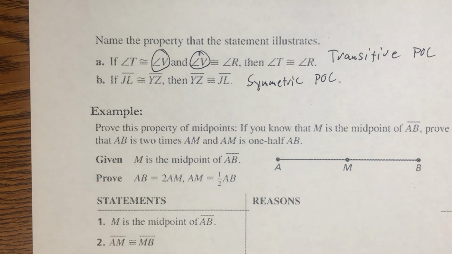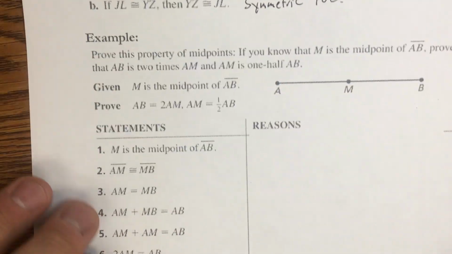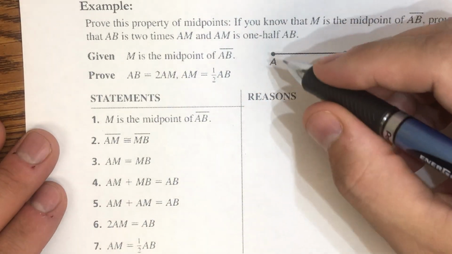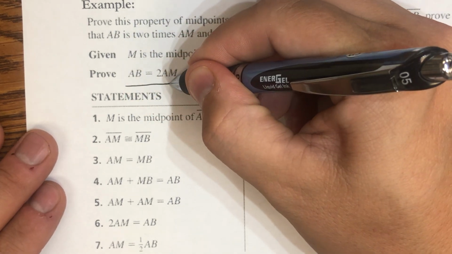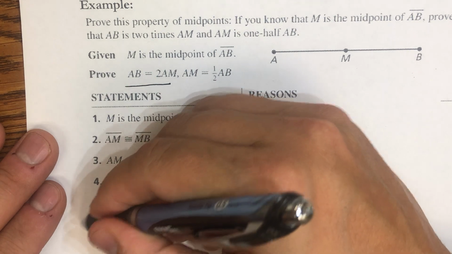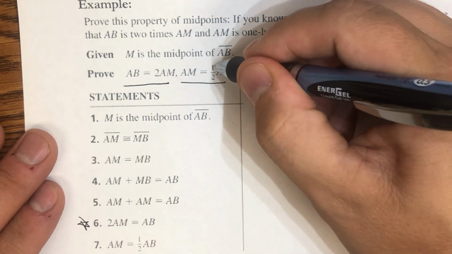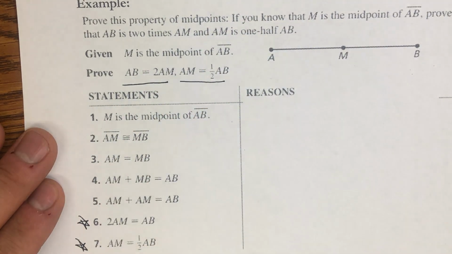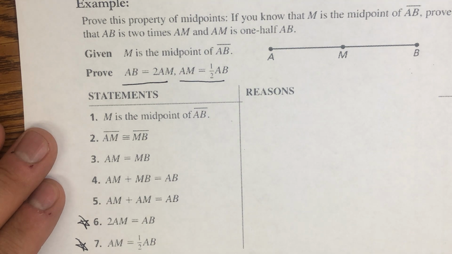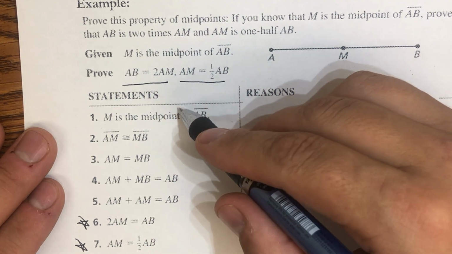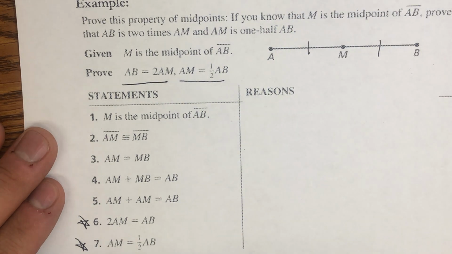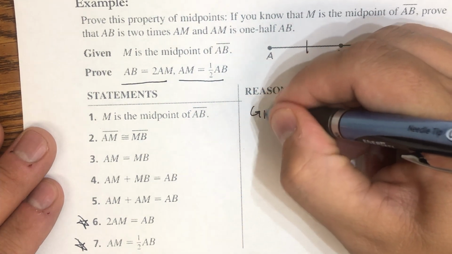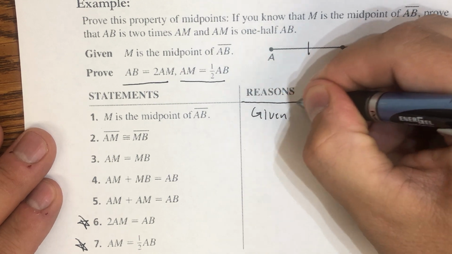Last proof. This video is getting a little bit long, so I'm going to pick up the pace a little bit through this one. So, on this one, we are going to prove that AB is equal to 2AM, so that's this statement here, and we're going to end with the 1/2 right here. So, how do we get there? Part 1 says M is the midpoint of AB. If that's the case, I want to mark it in the diagram, put the tick marks up. That is given. Given piece of info.